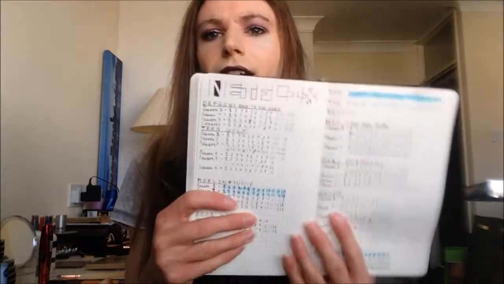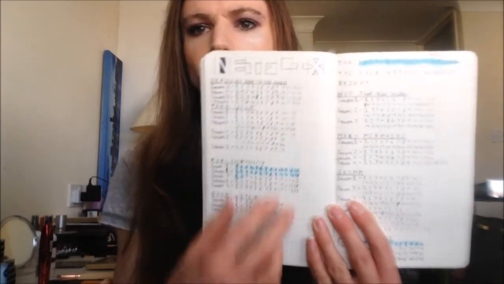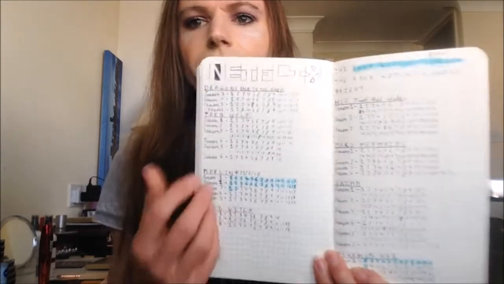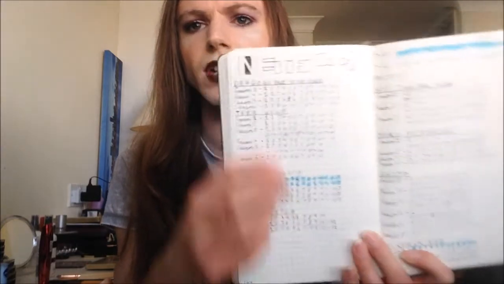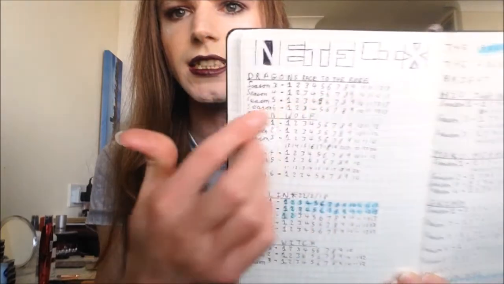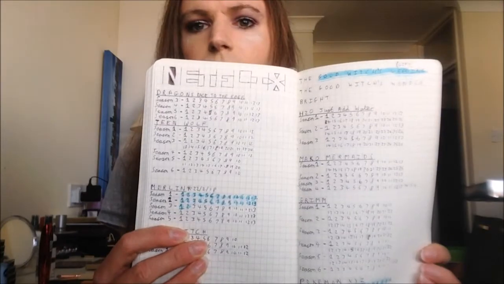After that I have a section for Netflix. So I've basically got all the programs or movies that I want to watch on Netflix, and then I'm going to highlight them in blue once I've watched that episode. So I've got the title, the season number, and then the number of episodes in that season, and then I just highlight them off once I have watched them. So that goes on for a few pages, and that's the last section that I've got in the journal so far.